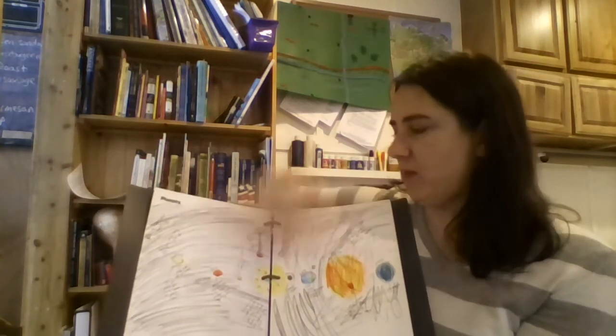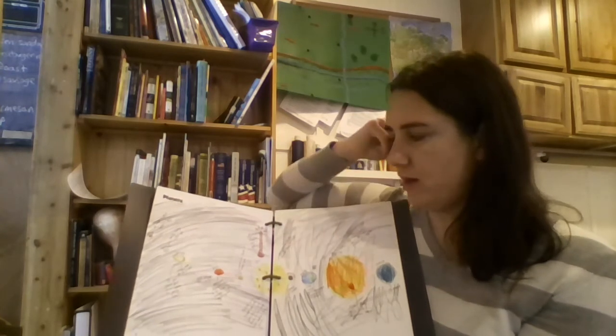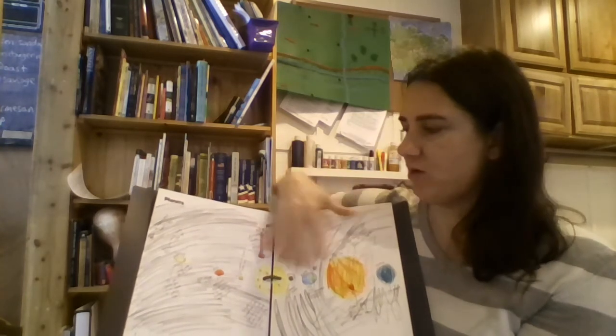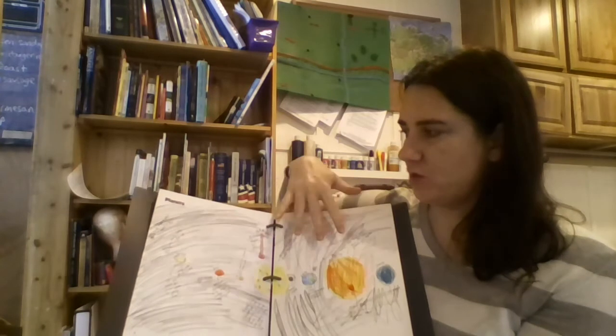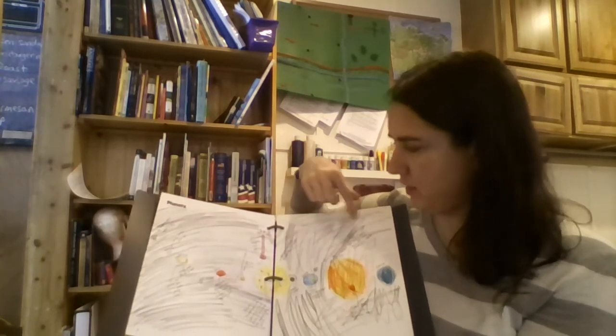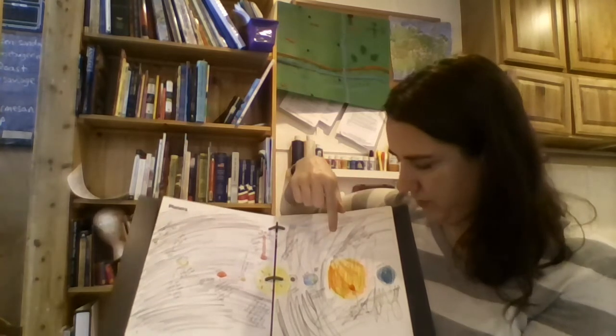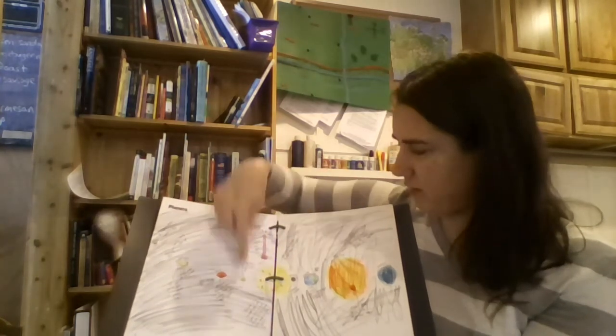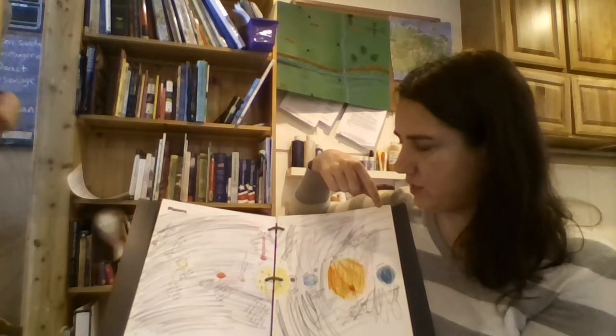So this is a family book. We do it all together. Each child doesn't have their own. They do it jointly. So they each drew some of these planets when we were learning about the planets, and then they told me about them. And as they were talking, I was writing and putting notes in about each of the planets and what they were like.